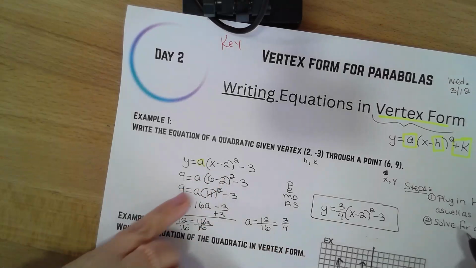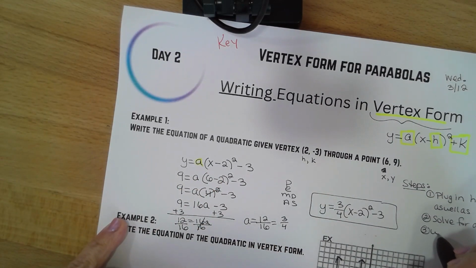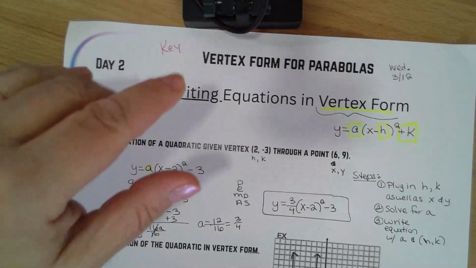So step 3, write the equation with a and our vertex. Sorry.